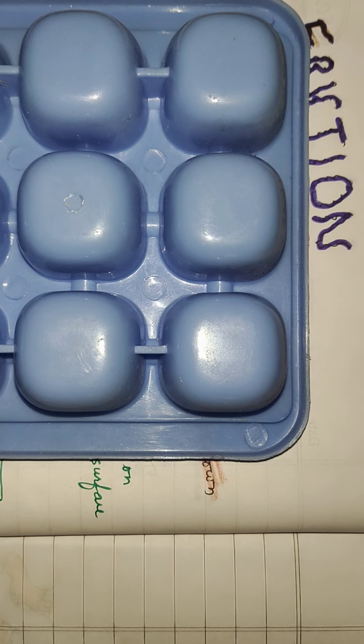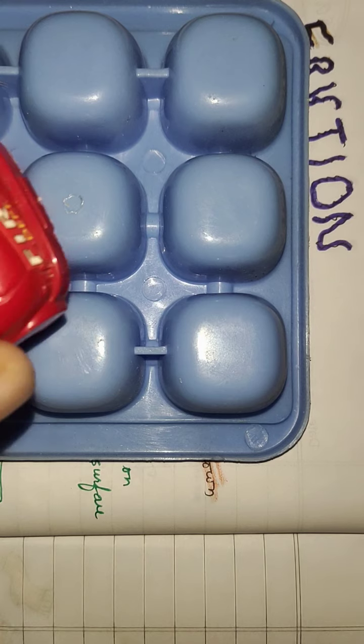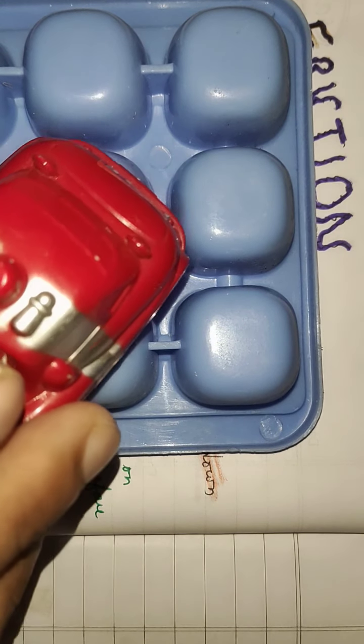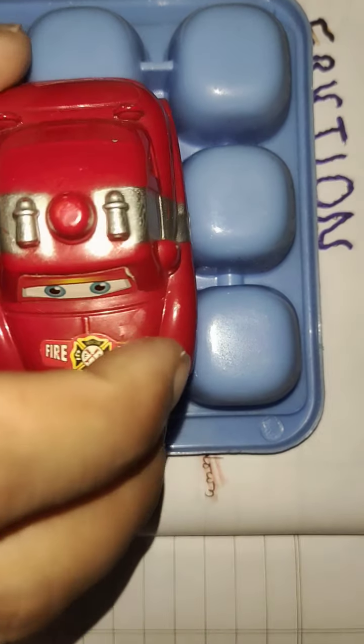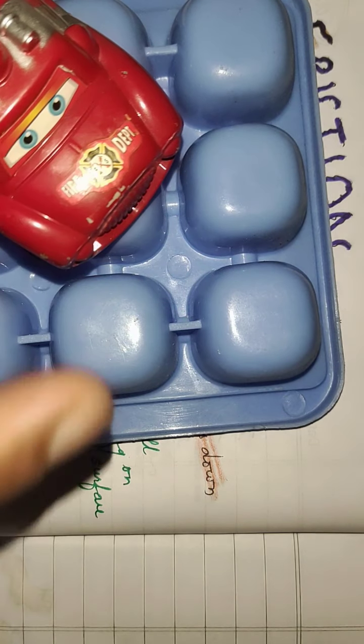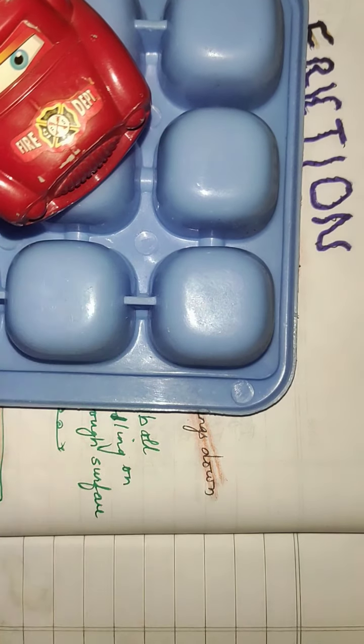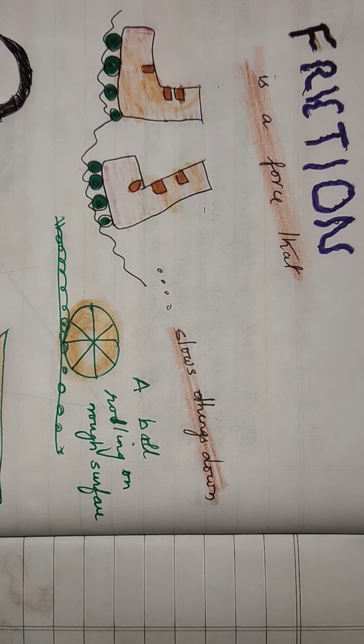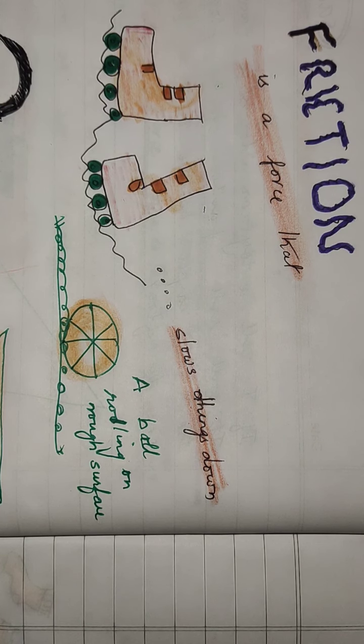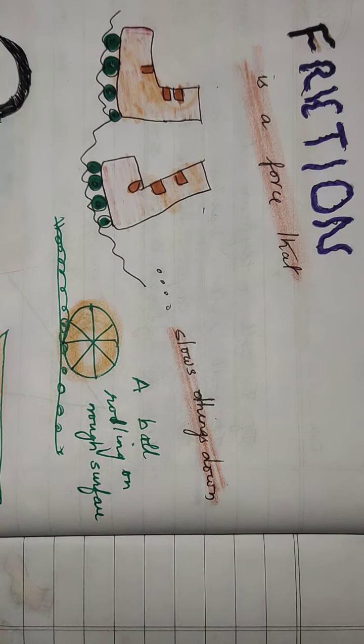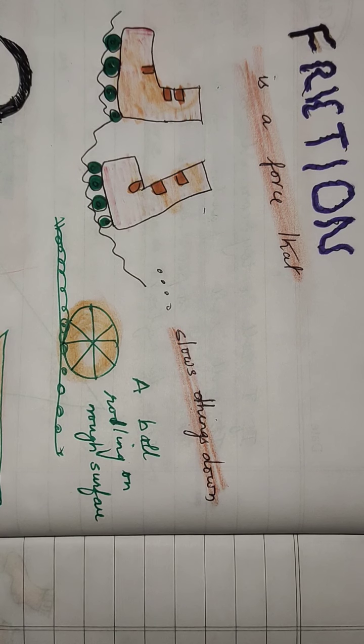Let us take an example of this. This is an ice cube tray where there is so much friction over it. Let us try to move this car over here. It will not move easily because there is too much friction over here. But when I remove the ice tray and I slide my vehicle over here, it will move easily because there is less friction. So what does friction do? It is a force that slows things down.